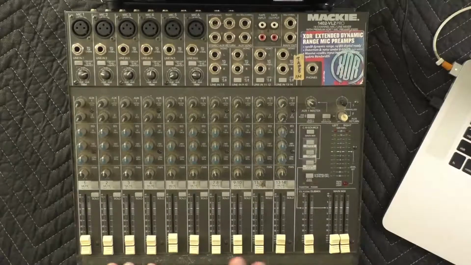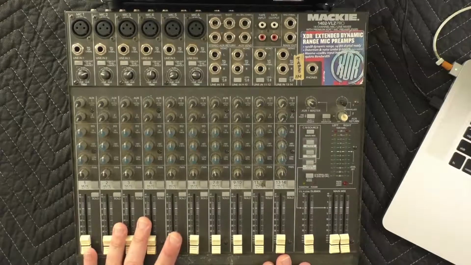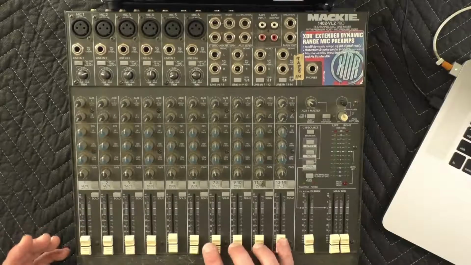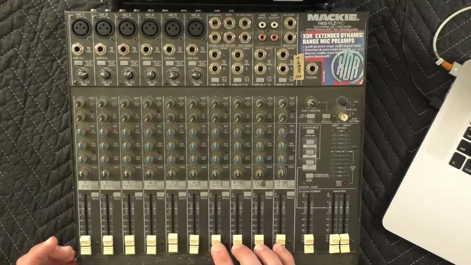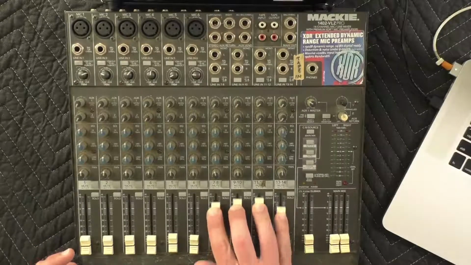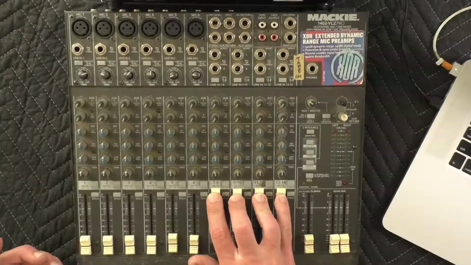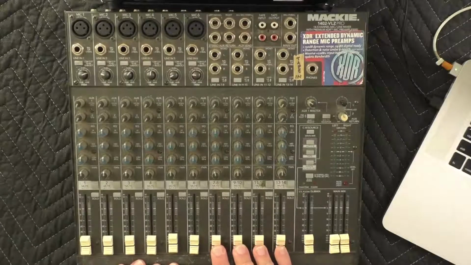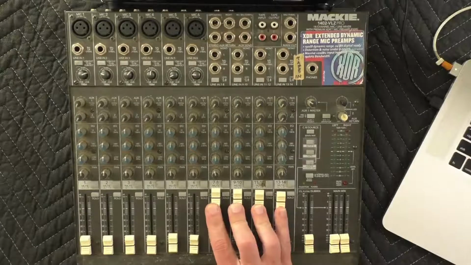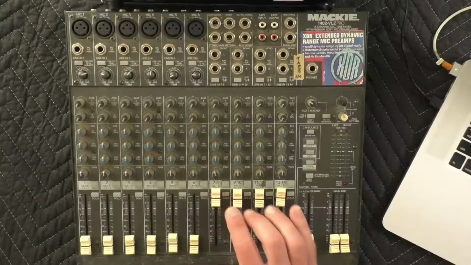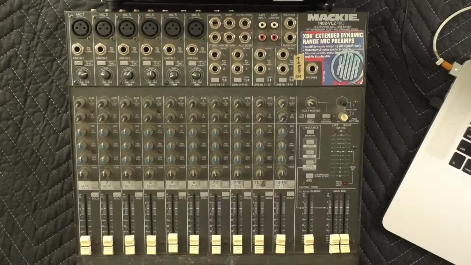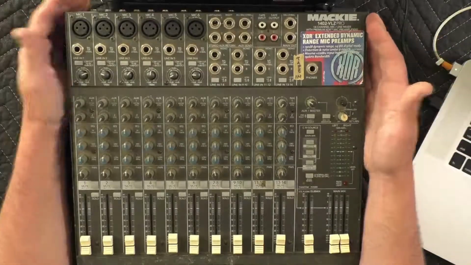So it's always good to have more channels than you need for things like processing. This thing has 14 channels of input, but 8 of them are stereo channels. So that's why you only see 10 faders here. Interesting. Yeah, so these can be mono or stereo, though. Cool. So, anyways, that's how a mixer works.